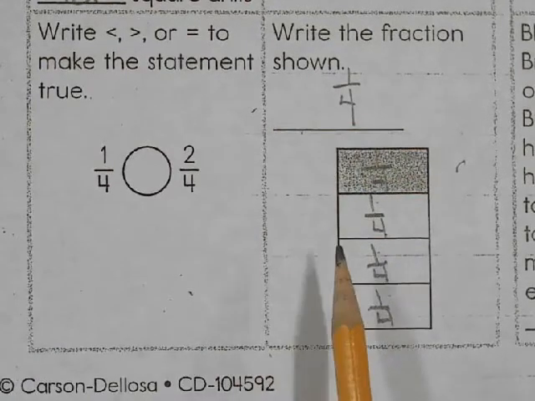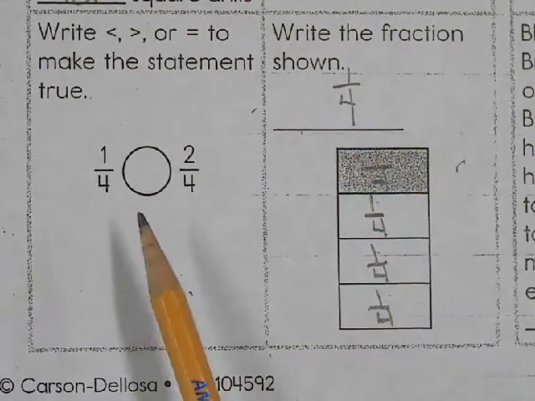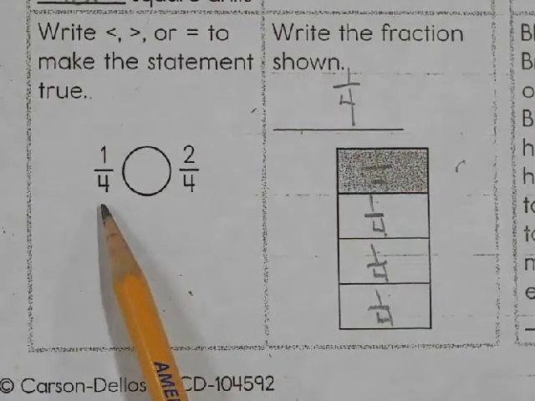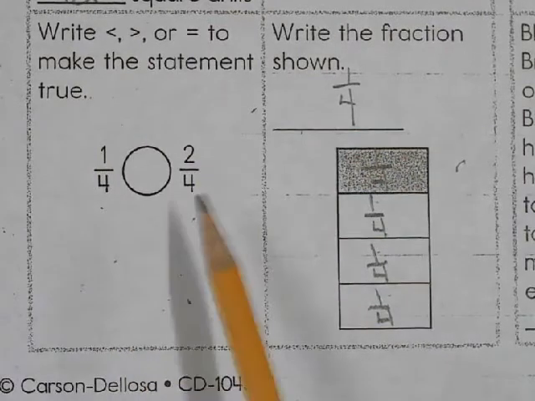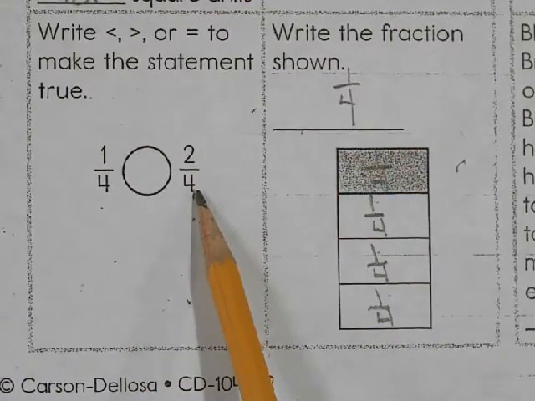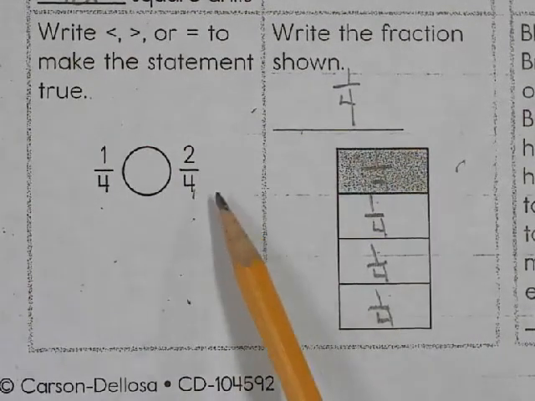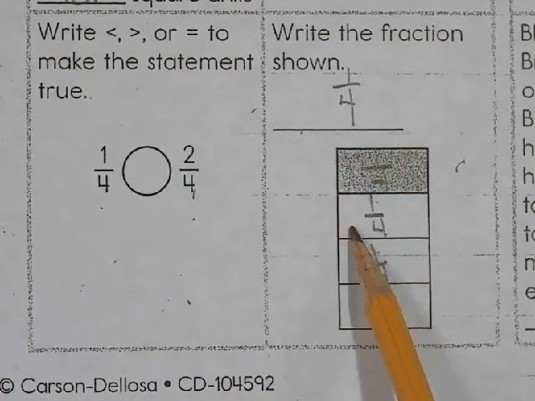Now let's take this information and look at our comparison of the two fractions. We are comparing a 1/4 amount to a 2/4 amount. We've already shown that we have 1/4 here. How would we represent 2/4? We would need to shade in another one of these 4th pieces.